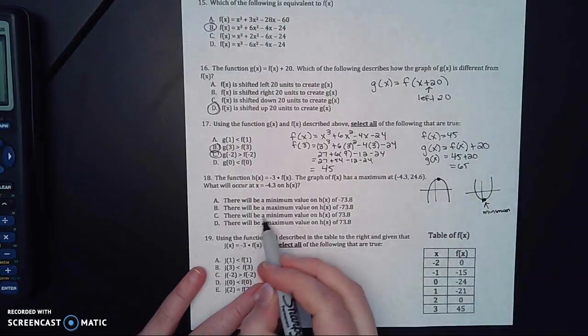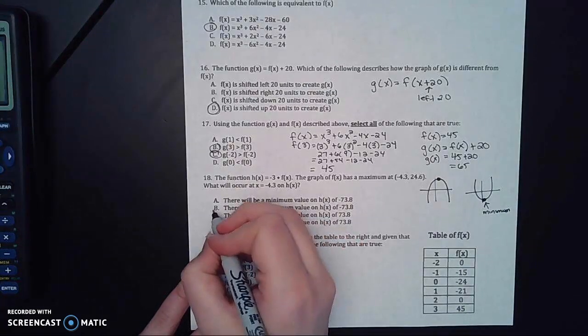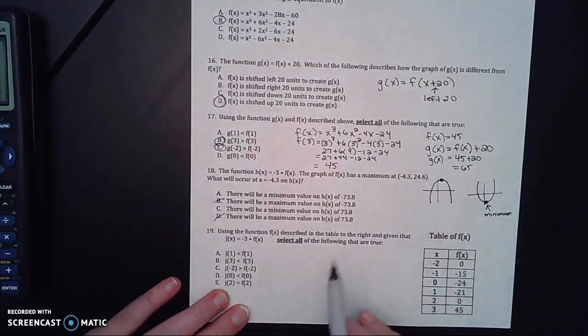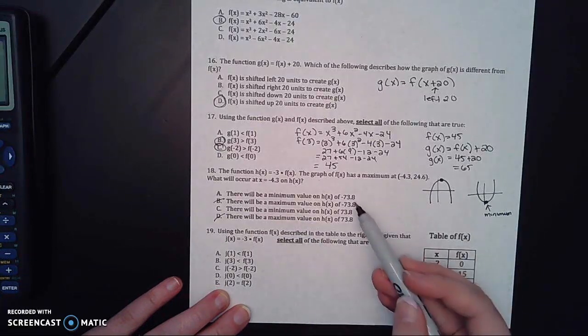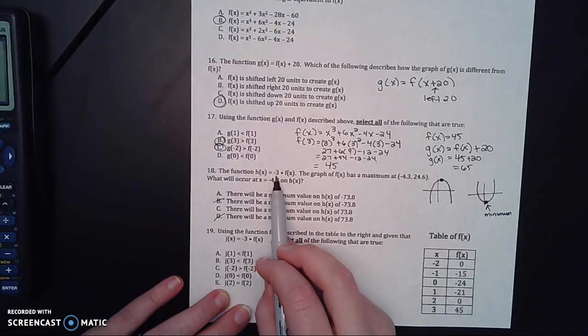So I am going to cancel or get rid of B and D. Okay, so since we know we can get rid of the maximums, we know our vertex would be a minimum. Now we just got to figure out what the y value would be when you multiply it by negative 3.